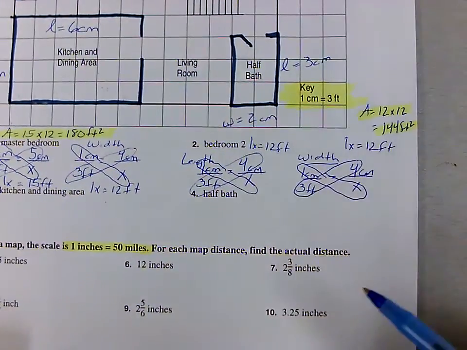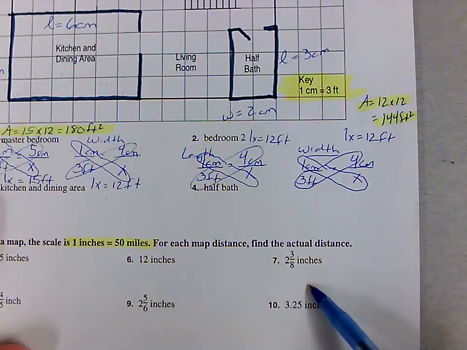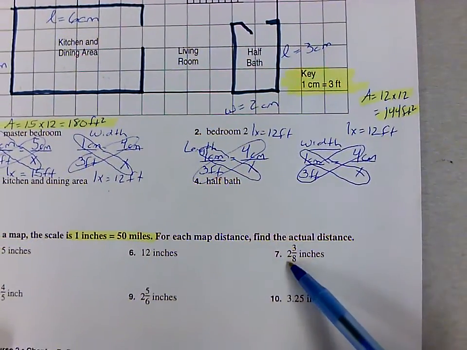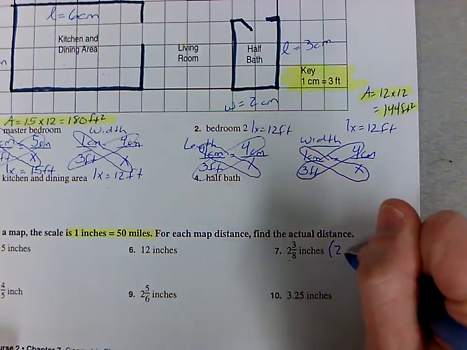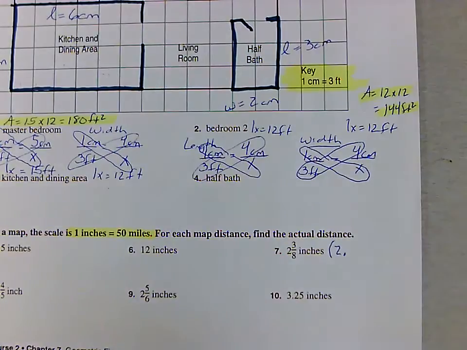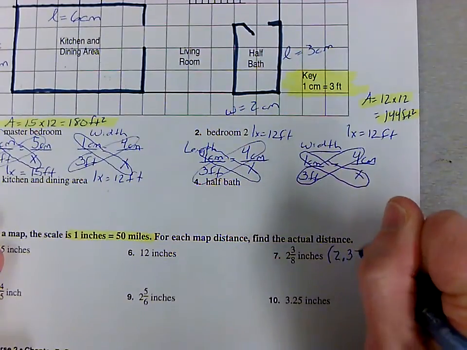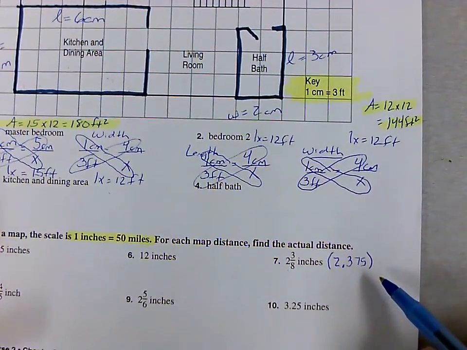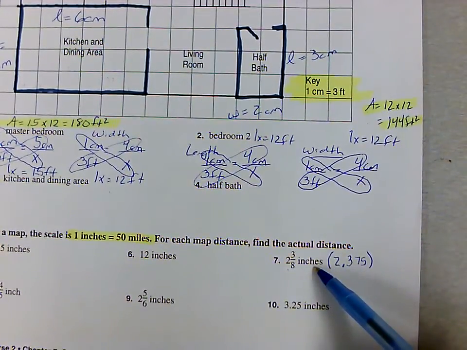With the fractions, you're going to convert those to decimals. So 2 3/8. So here, this is going to be 2 point. And if you did 3 divided by 8 in your calculator like we practiced in the warm-up, it comes out 0.375. So 2.375 is going to be the amount of inches that you're going to use.